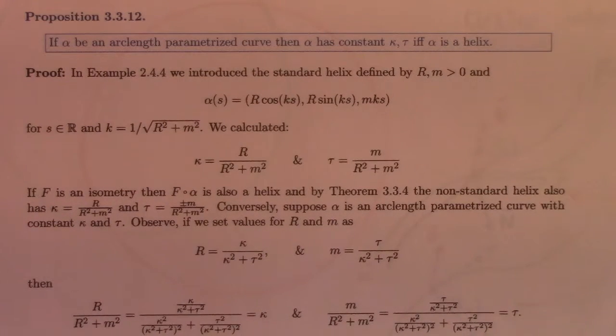Since the helix and that mystery curve alpha have the same curvature and torsion, by the previous theorem, which basically says that we can classify curves as having matching curvature and torsion, if this mystery curve has constant curvature and torsion, it has to be a helix. That's it. Or, I guess in the case of torsion 0, it has to be a circle. It has to be a part of a circle.